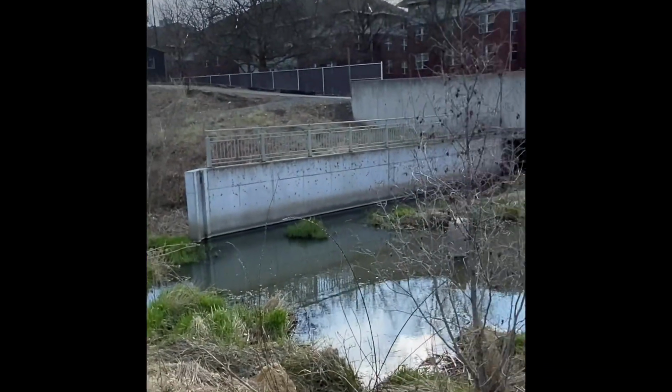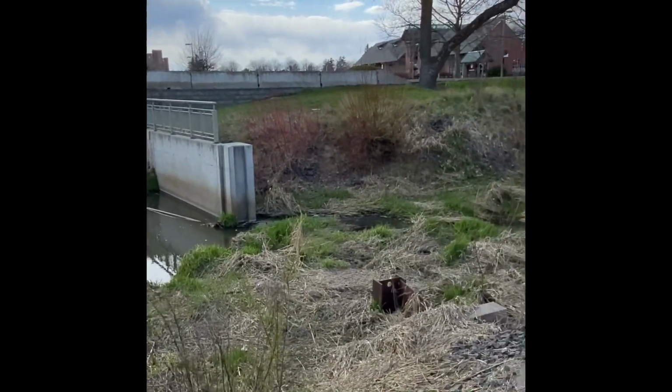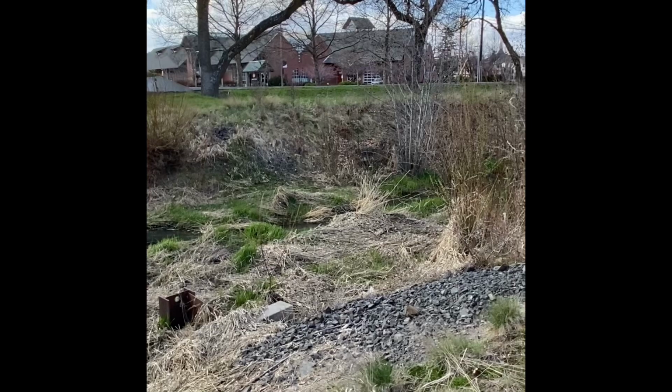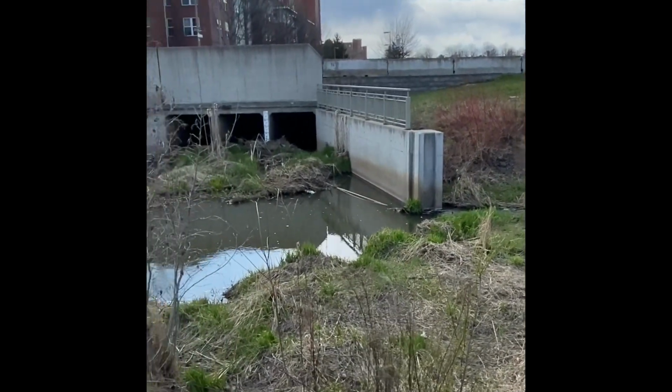Question 10 is about what types of plants are rehabilitating this stretch, and are they similar or different from the established vegetation that was further upstream that we saw earlier?